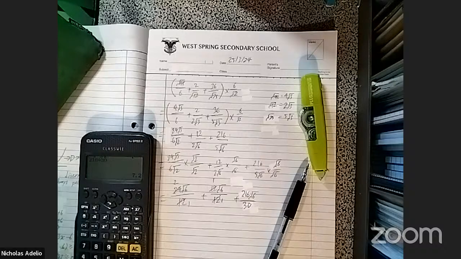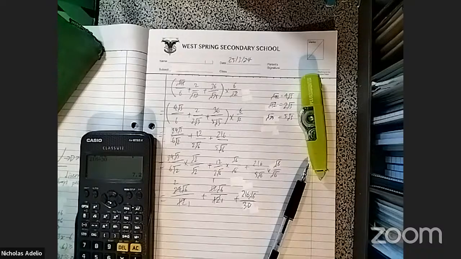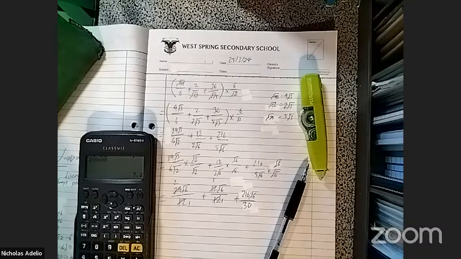Okay, the 216, never mind. You can do 216, right? Never mind what I said. So here you realize that this is 216 root 6 over 5 times 6.